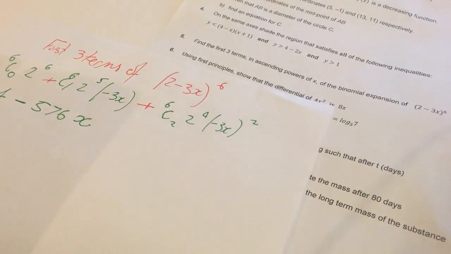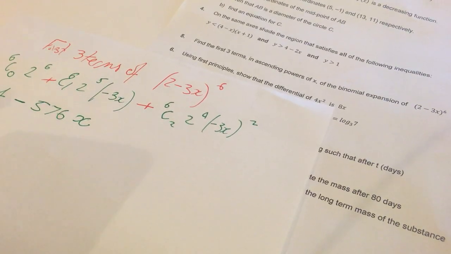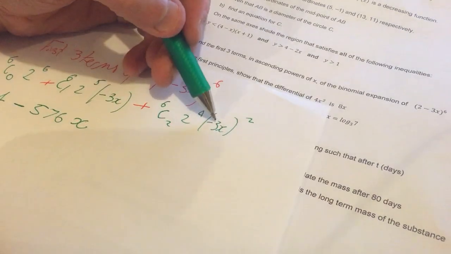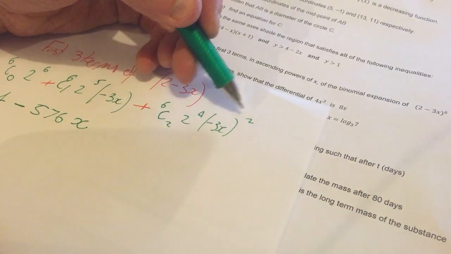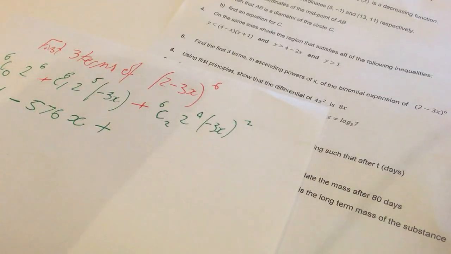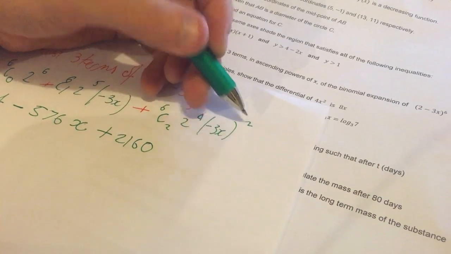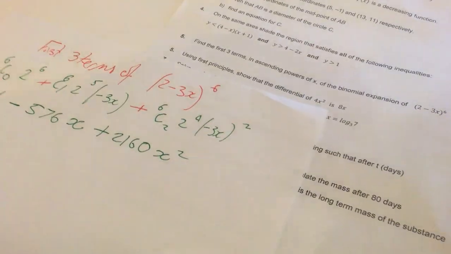So 6C2 again, type it into the calculator, and we get 15 times by 2 to the power 4, which gives us 240. And then we need to times this by minus 3x squared. So minus squared, it's going to be a positive. And then we've got to times this by 3 squared, so times by 9. So we get 2160x to the power 2. So just take your time with those.